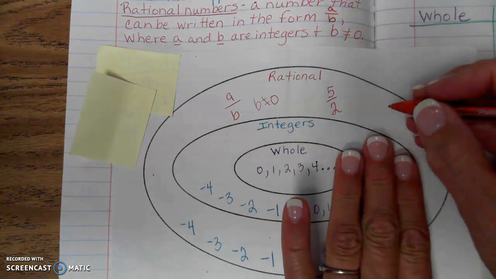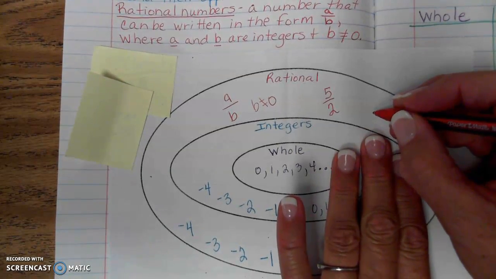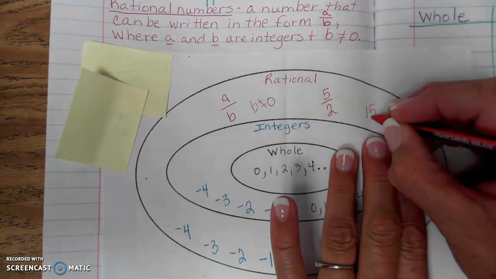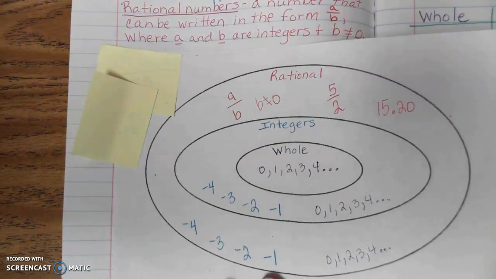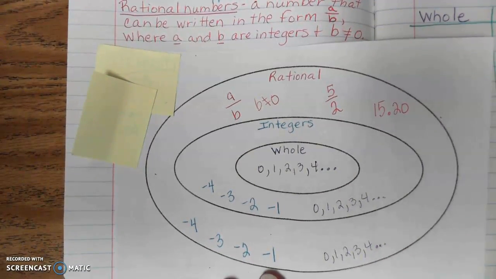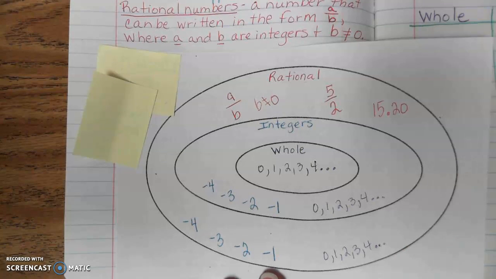That sounds like a rational number to me. That sounds like $15.20 to me. So 15 and 20 hundredths, or 2/10, is also a rational number, because that's not a whole number. There's 20 hundredths hanging out there, and it's certainly not an integer.